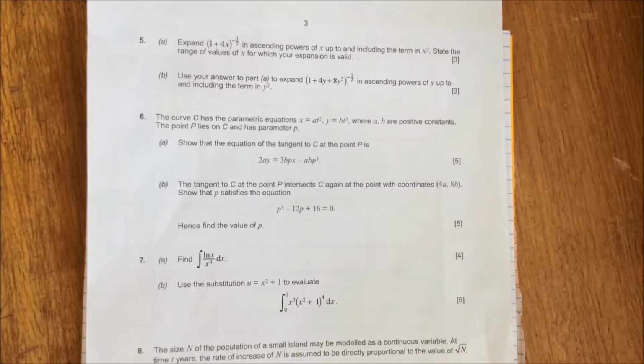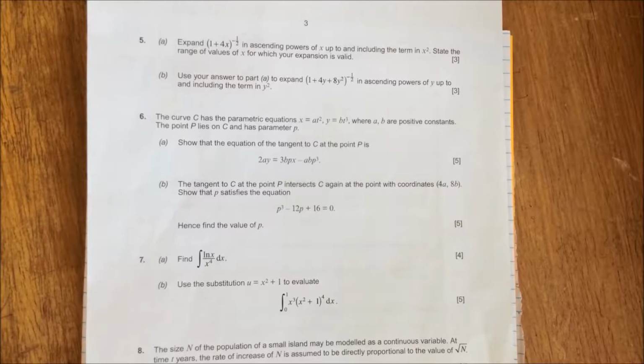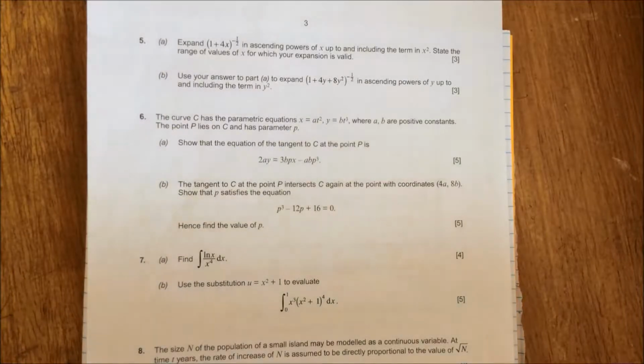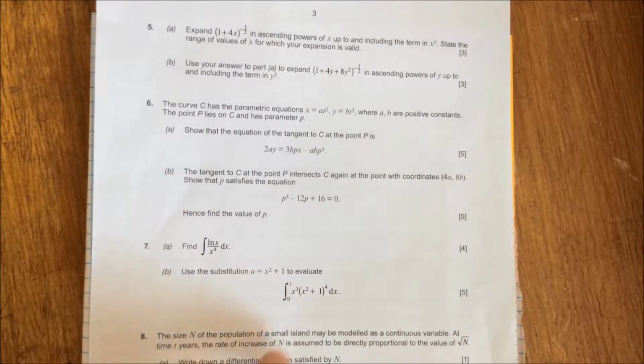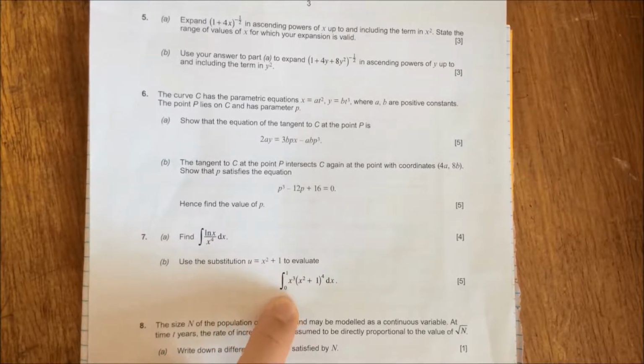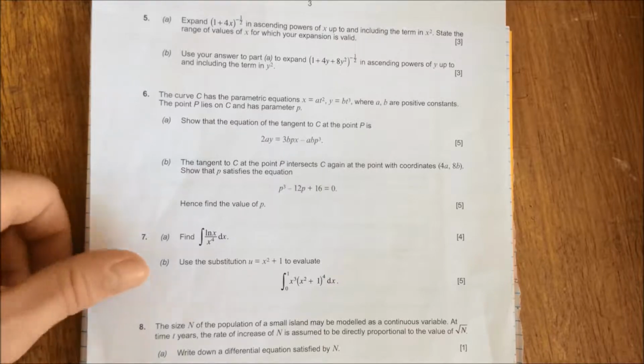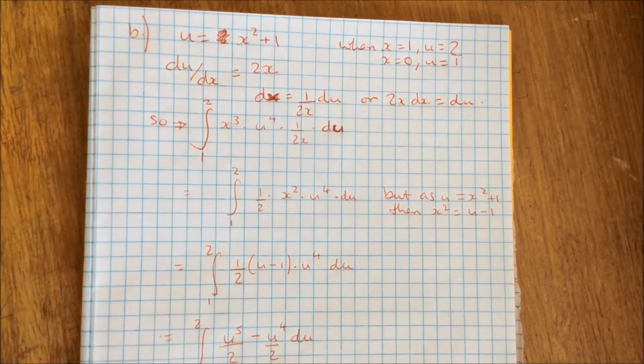Good morning and welcome to the 2017 WJEC C4 Maths Exam question 7b, integration using substitution. It's quite a juicy one, this question, as you can see. The substitution is u equals x squared plus 1, and we have to find the integral of x cubed, brackets x squared plus 1 to the power 4. So let me show you how we do this one.